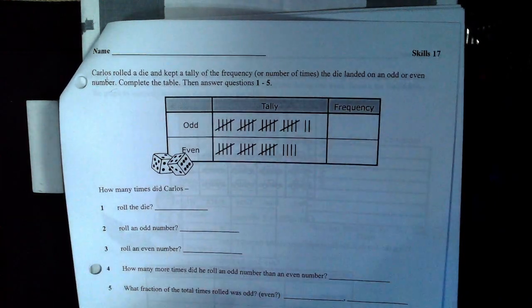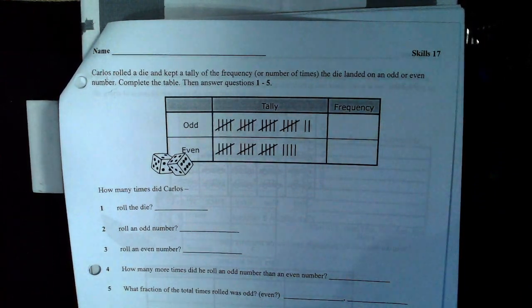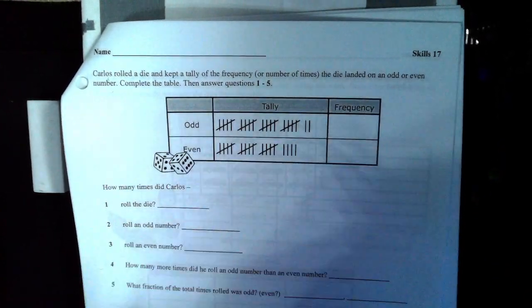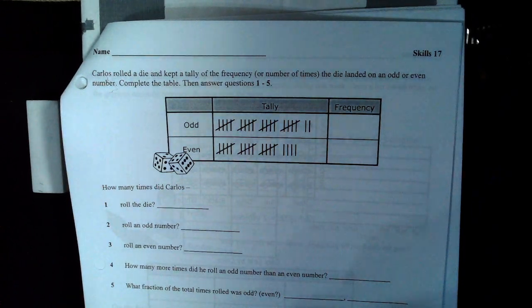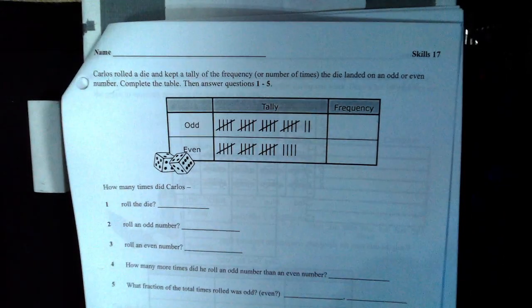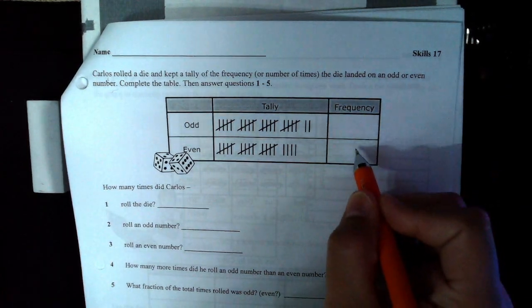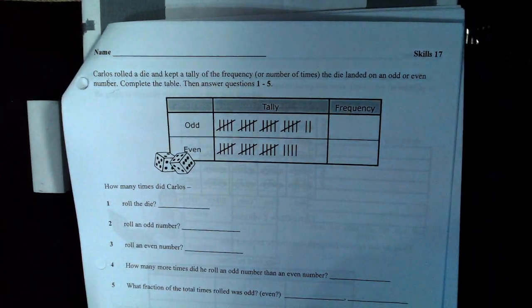So like they said, Carlos got a die, he started to roll it. And if it came up an odd number, he put a tally in the odd column. If it came up even, he put a tally in the even column. They have some blank spaces here that we have to figure out.